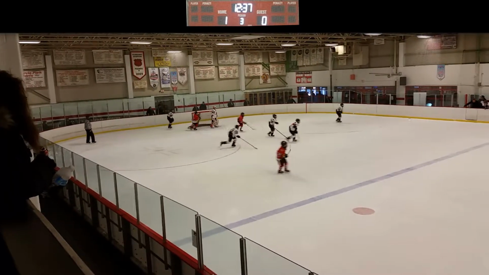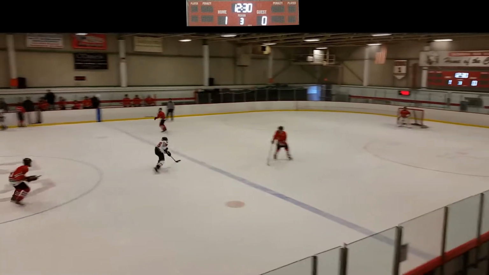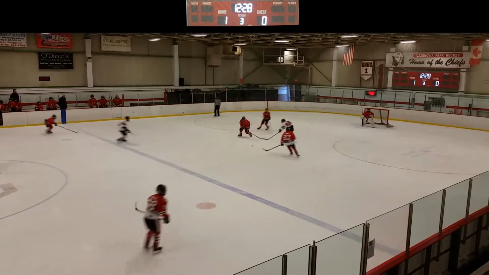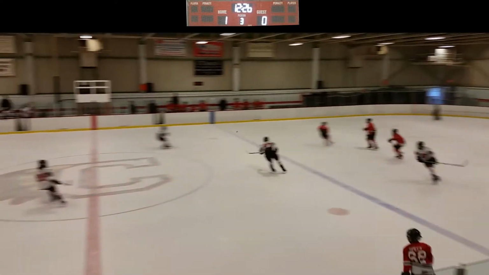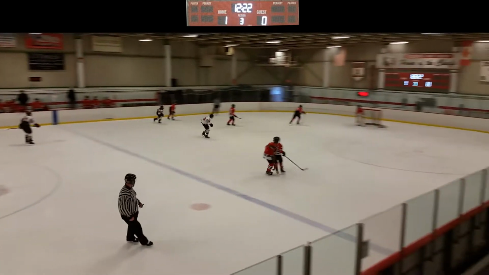Devils get it and send it around. It's going to exit the Devils zone. Ancona will collect it at the red line. And, that clear centering pass intercepted by the Devils. They try to get past Hammond, but he pokes the puck clear and then clears the zone.